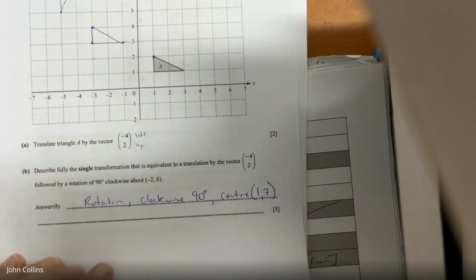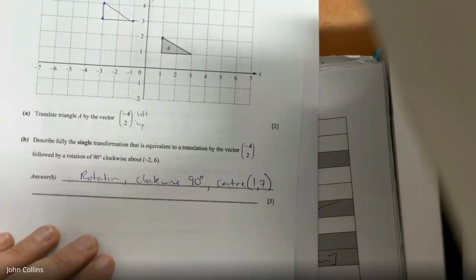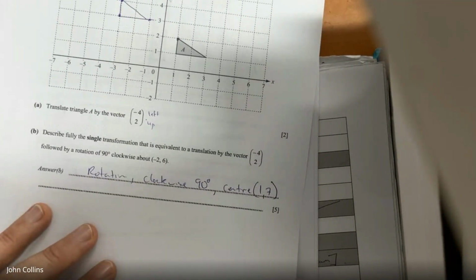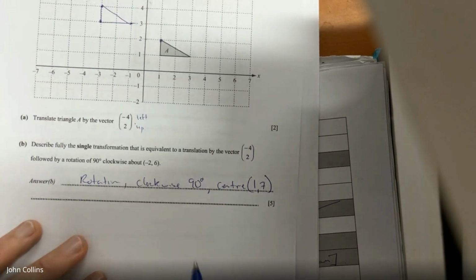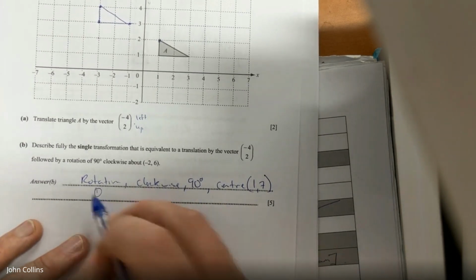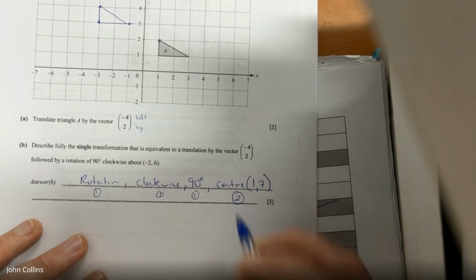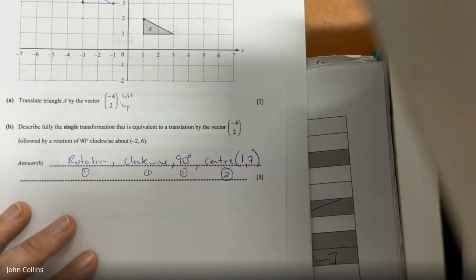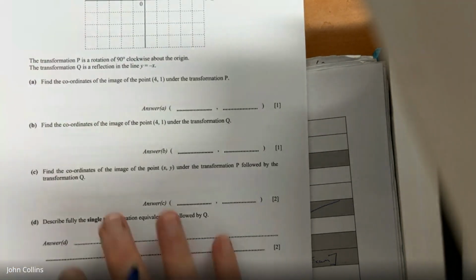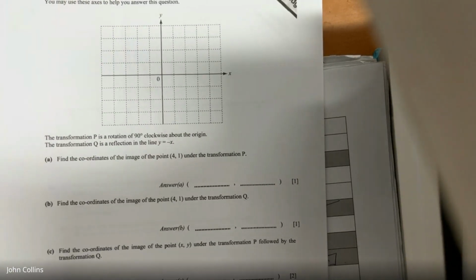5 marks for that. Okay, that's tricky. 5 whole marks. I'm going to say 1 mark, 1 mark, 1 mark, 2 marks for the center. 270 anti-clockwise. Okay, and the last question. You need to write rotation.